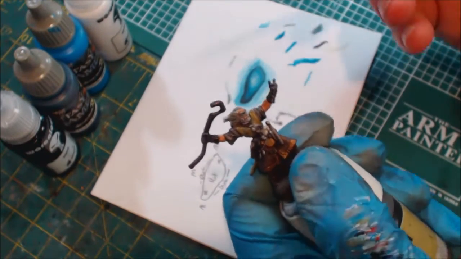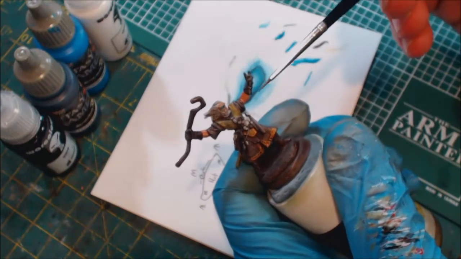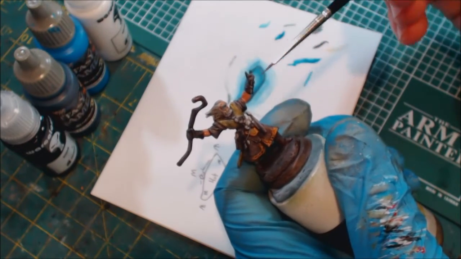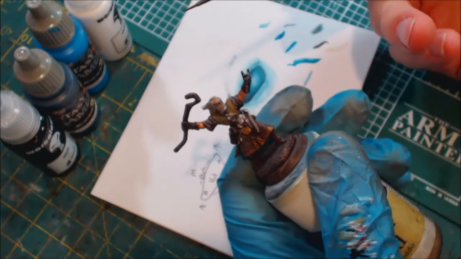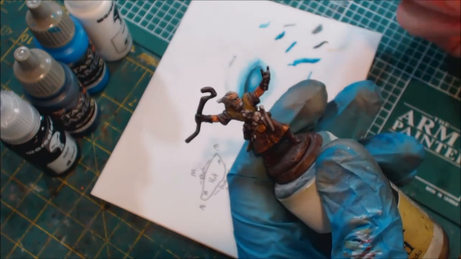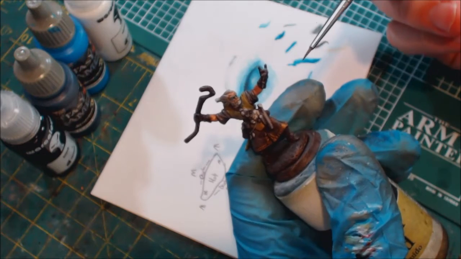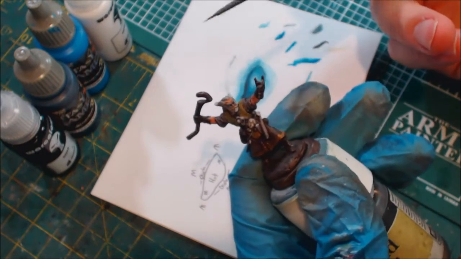It can also be a way to balance colors out. If I wanted to have some blue on this miniature, but I didn't have quite enough places to put it, adding some blue glowing eyes can be a nice, say, third point of the color. Okay? So there you go. That's how you do glowing eyes. Relatively simple concept in execution.